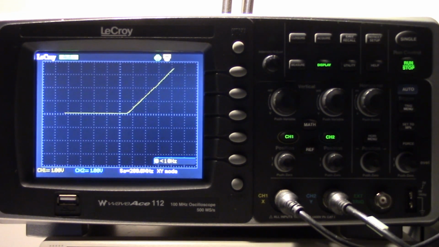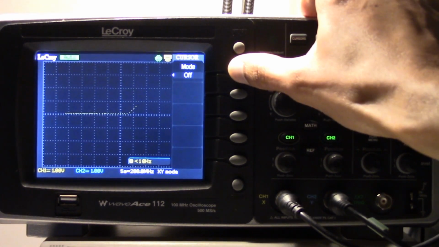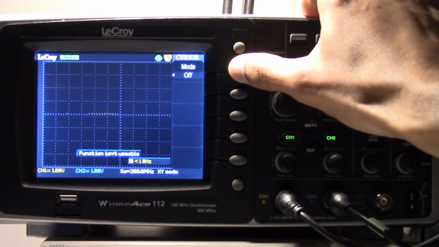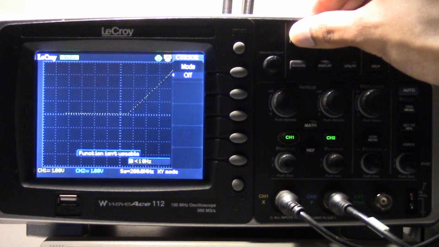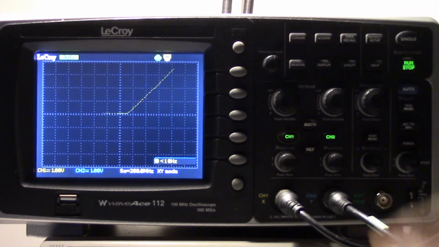One thing that I like about this is that you can actually look at hysteresis. If your circuit has it, it'll show up as a separate line somewhere, but obviously this circuit has no hysteresis to it. As far as cursors are concerned, that function is not usable on this oscilloscope model, but regardless, we can still take a look at what we have here.